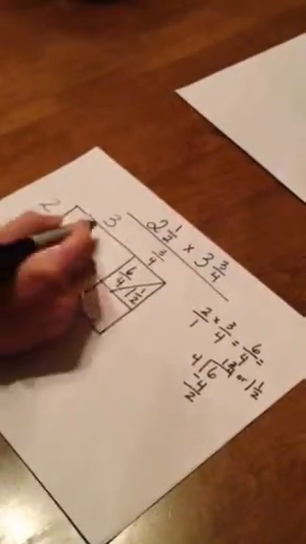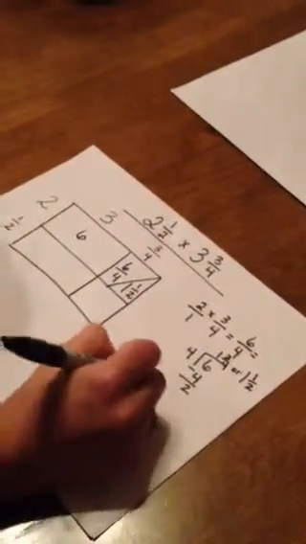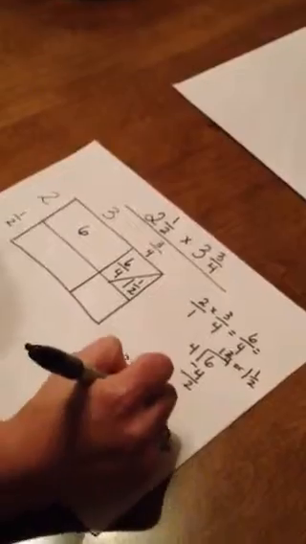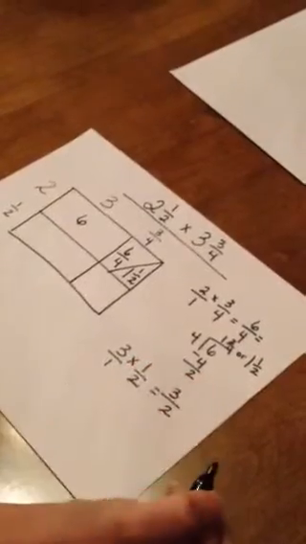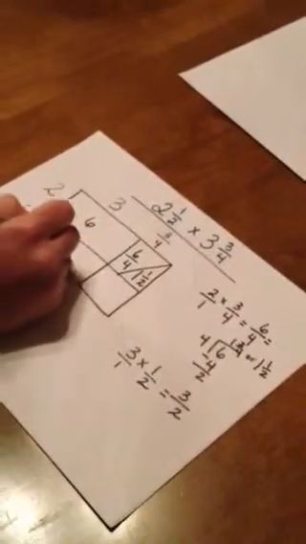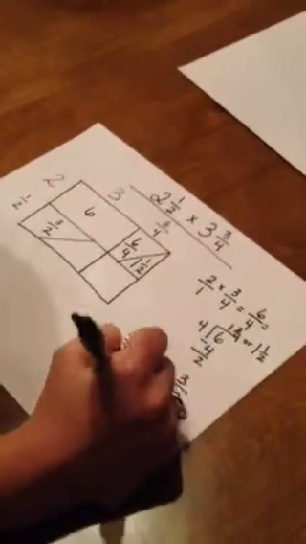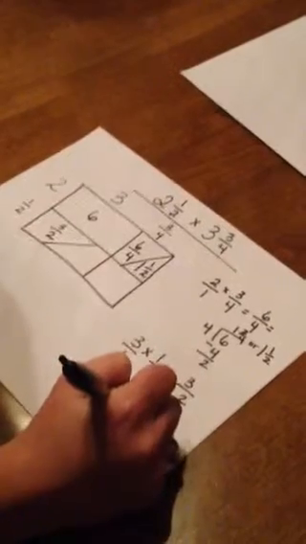Okay, then I have 3 times 1/2. Same thing, 3 over 1 is the same. So multiply my numerators, multiply the denominators. Can leave it as an improper fraction or change it to make it easier for me when I add later. 3 divided by 2. I have 1 with 1 left over, 1 1/2.